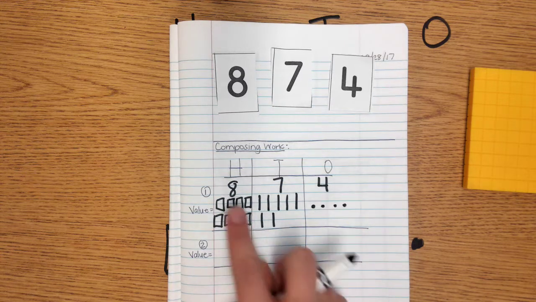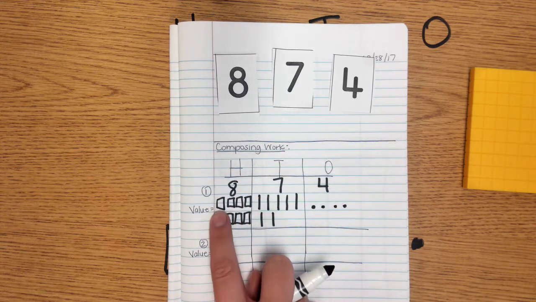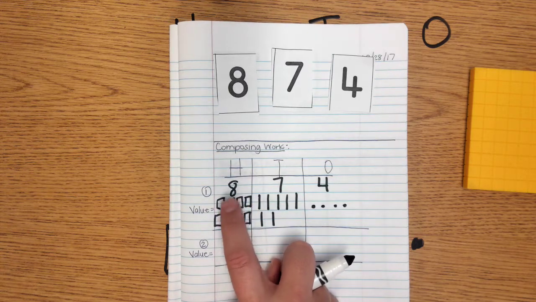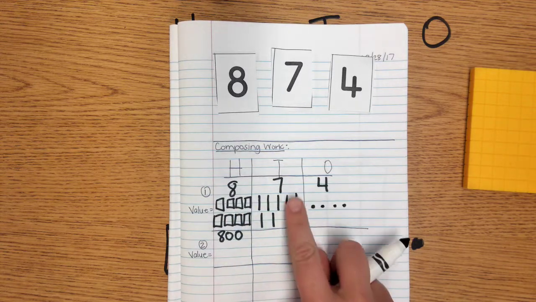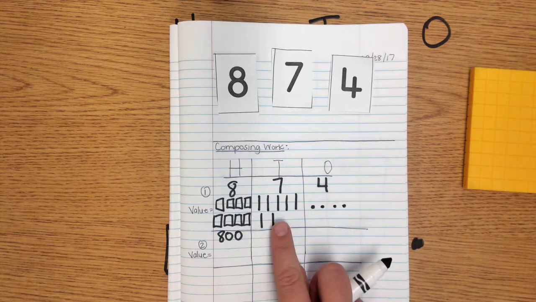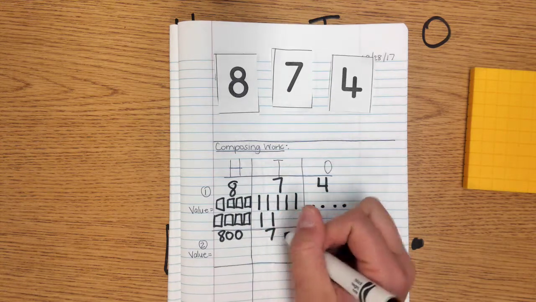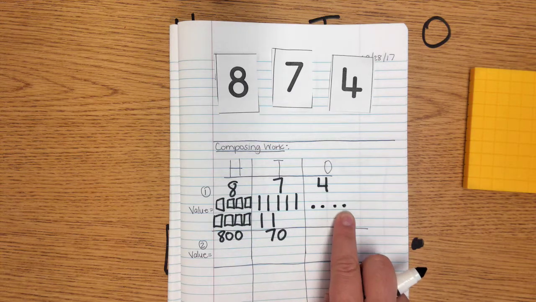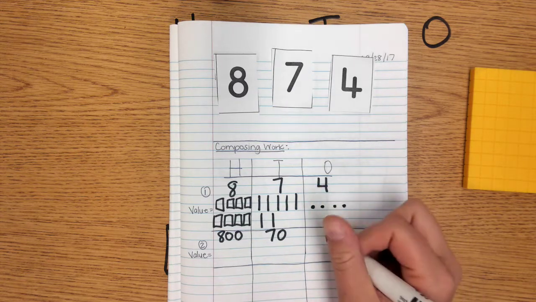So I know that when I have 874, I have 8 hundreds, and the value of each one of those hundreds is 100. So I have 100, 200, 300, 400, 500, 600, 700, 800. 800 is my value. When I look at my tens, I know I have 7 tens, but they're each worth 10. So if I count by tens, 10, 20, 30, 40, 50, 60, 70, the value of my tens place is 70. I know that each one of these dots is valued at 1. So I count 1, 2, 3, 4. So the value of my ones place is 4.